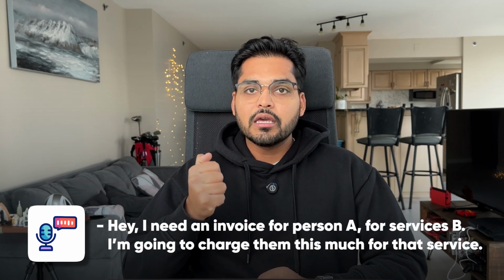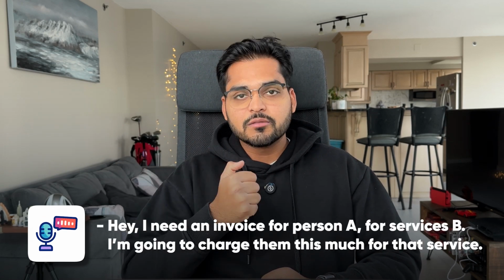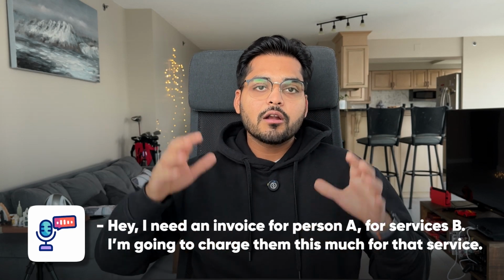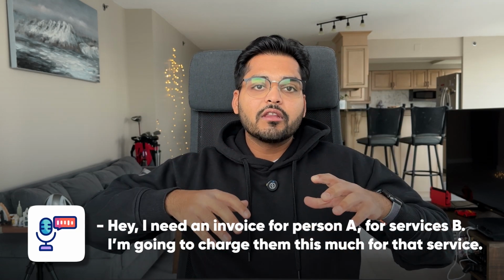With this workflow, all you got to do is just record a voice note saying, hey, I need an invoice for person A, for services B. I'm going to charge them this much for that service. And this automation is going to automatically take your voice note with everything you need to tell your AI automation or AI agent, whatever you want to call it, and it will create that invoice in your invoicing software automatically. So in this example, we're going to turn the voice message into a QuickBooks invoice.